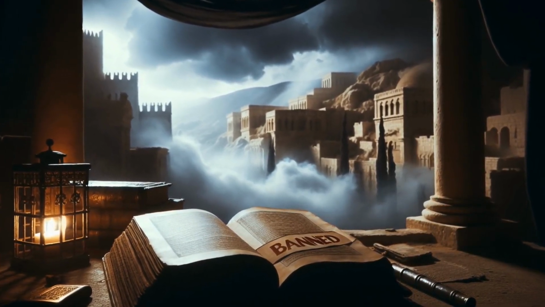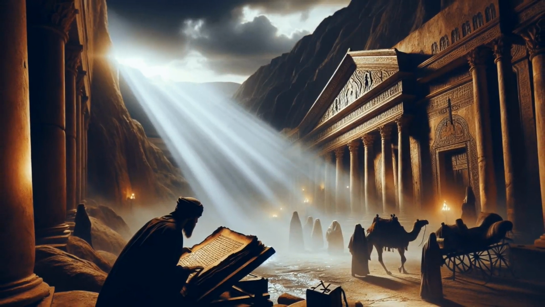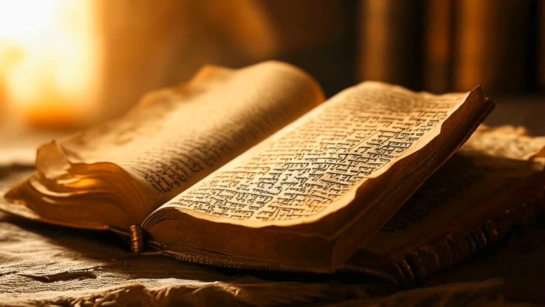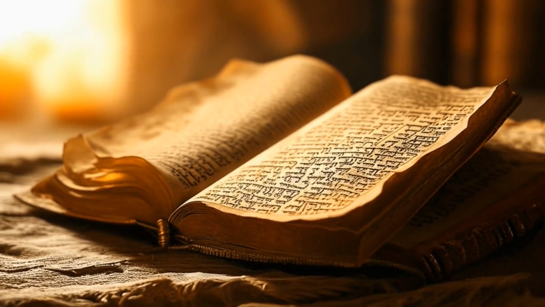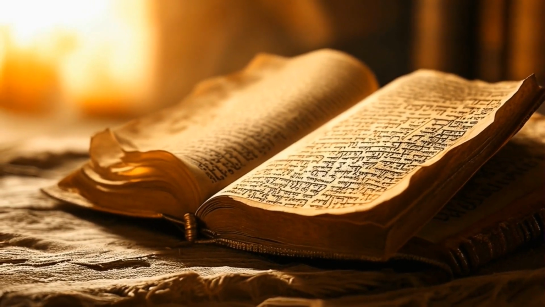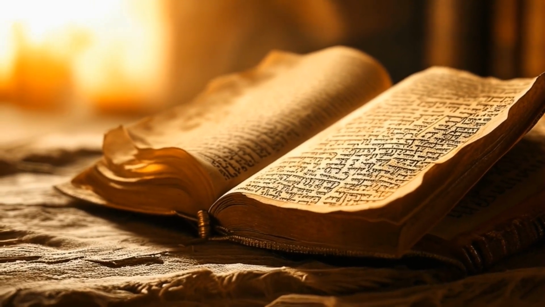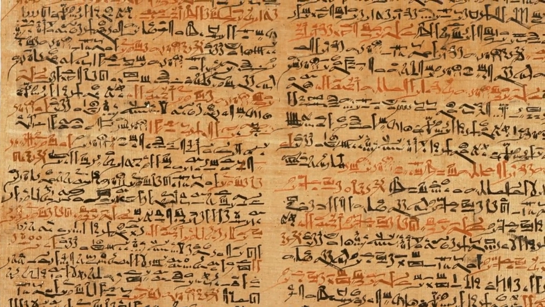So keep exploring, keep questioning, and keep an open mind. There's this whole world of fascinating texts out there just waiting to be discovered, challenging our assumptions and enriching our understanding of the past, the present, and ourselves. Don't be afraid to venture beyond those well-worn paths. You never know what amazing discoveries might be waiting for you just around the corner.